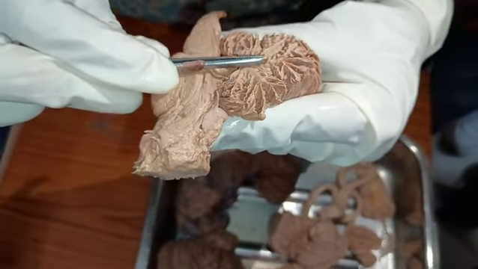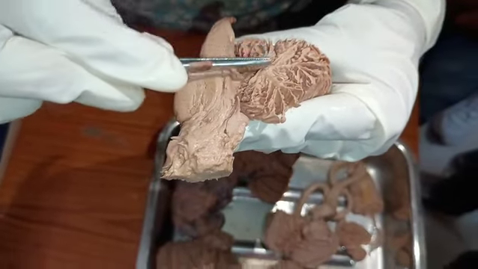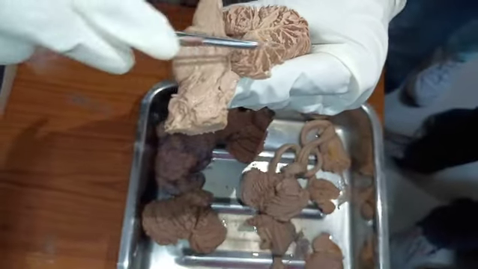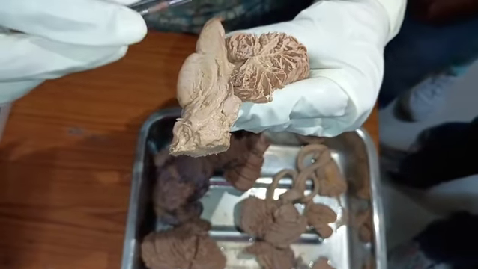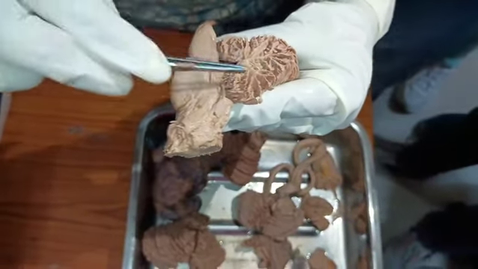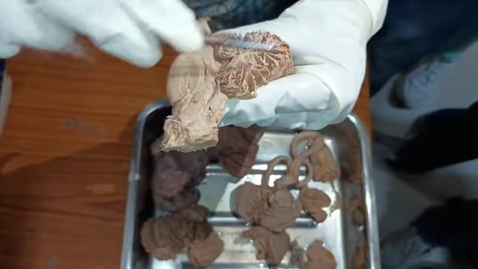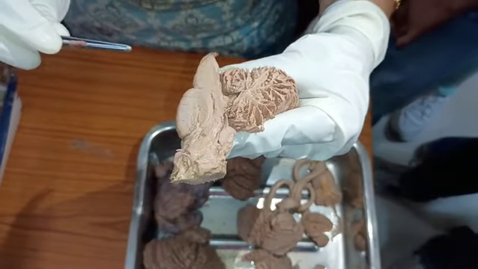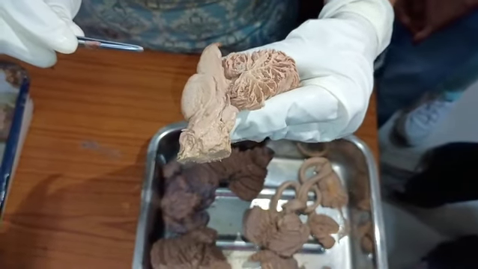These are the white fibers of the cerebellum going like this, and it looks like the branches of a tree, and this is called the arbor vitae cerebelli. So that is the arbor vitae appearance here. Okay. So this is the cut section of the cerebellum. Clear?